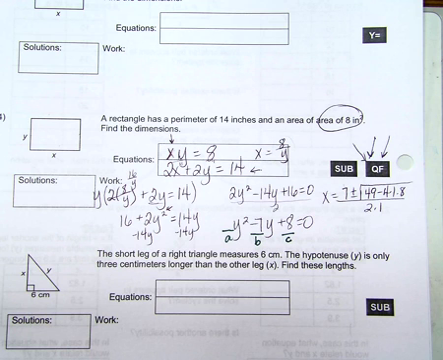You know what I'm talking about? We need to say 7 plus the square root of 17 over 2, and we need to say 7 minus the square root of 17 over 2. Why do we have to do it twice?